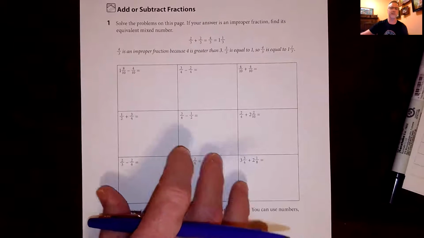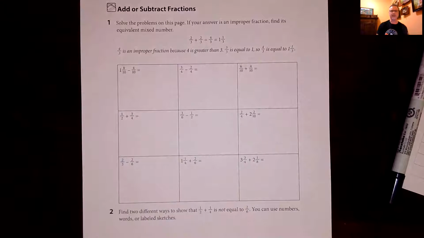The second part of your assignment is similar to the one that we did on Tuesday, adding and subtracting these fractions and converting them to mixed numbers if they end up to be an improper fraction.